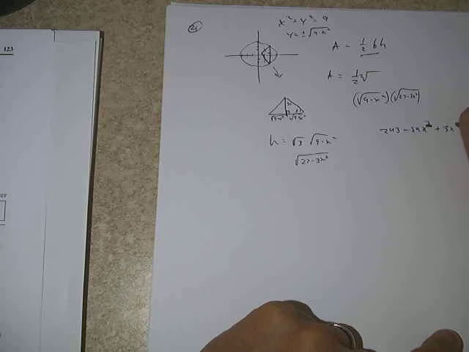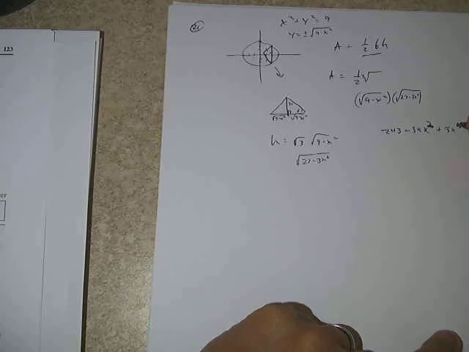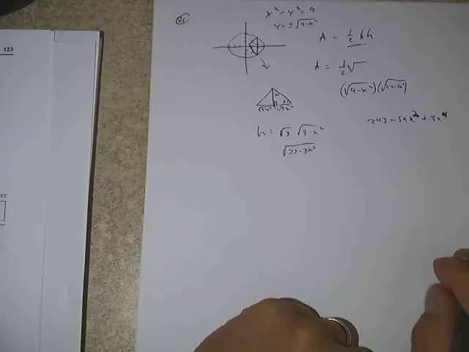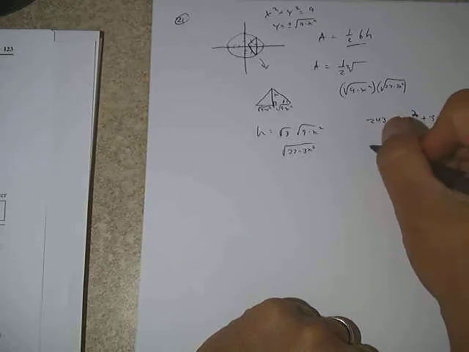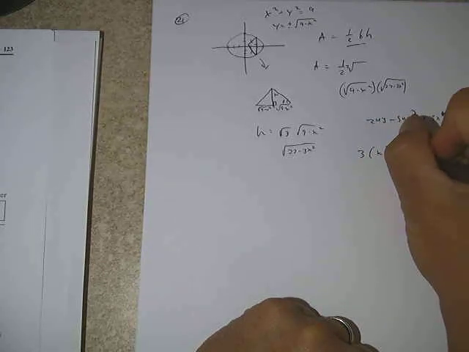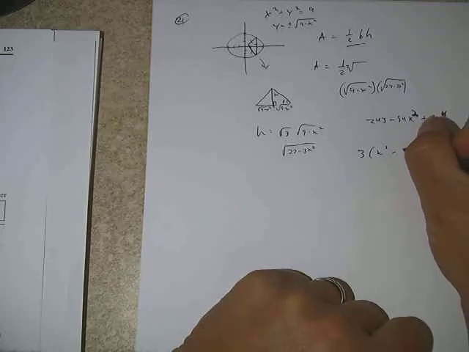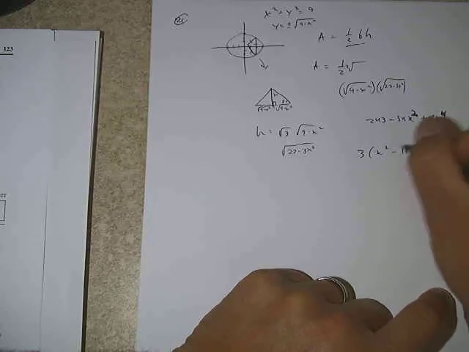And then we're going to have minus 27. Wait, why is the base only 1 over square root of 9 minus x squared? Well, the actual base of the triangle is 2 of those. Okay. But if we split it in half, it's going to be 1 on each side.